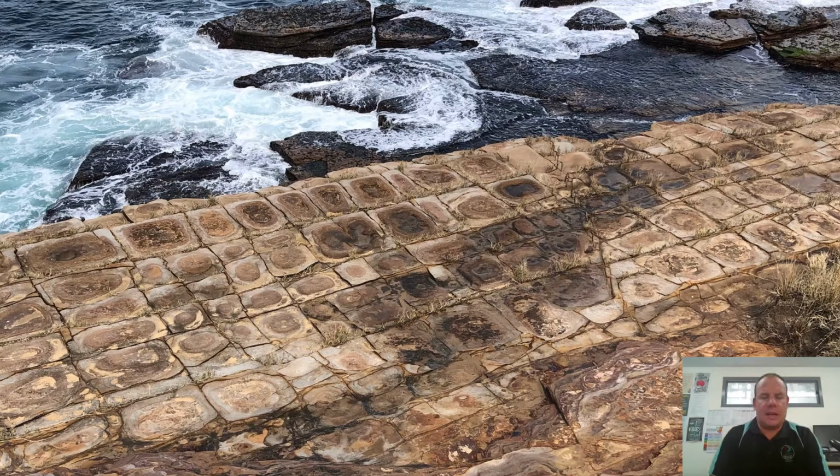So let's start looking at some features created by erosion. We've got a picture here, again from the Bouddi National Park on the Central Coast. This is called a rock platform. You can see we've got a flat bit of rock where the water has carved those, almost looks like squares, looks like a pavement, and then beyond that we've got some broken up rock. This is called a platform, and this was formed by erosion.